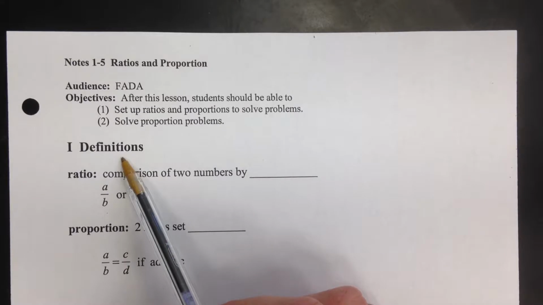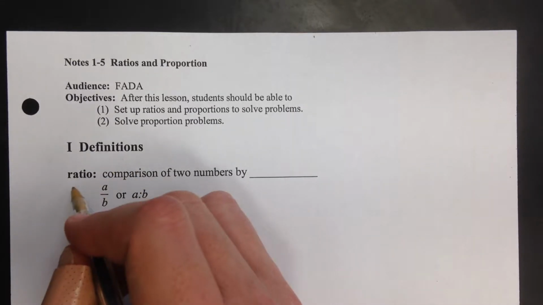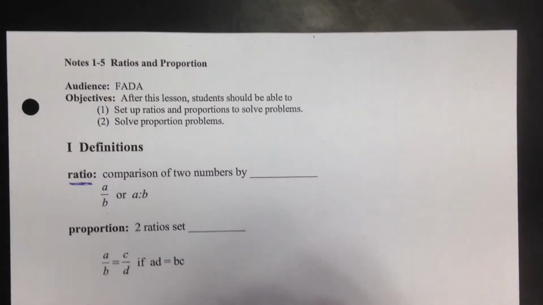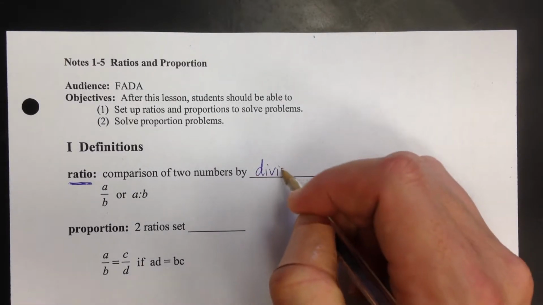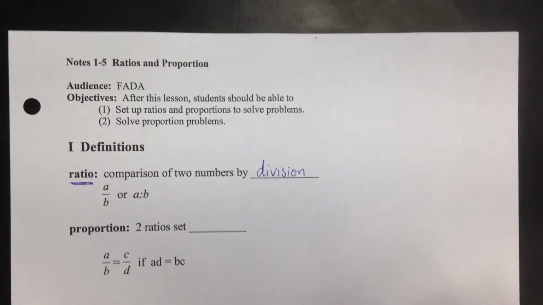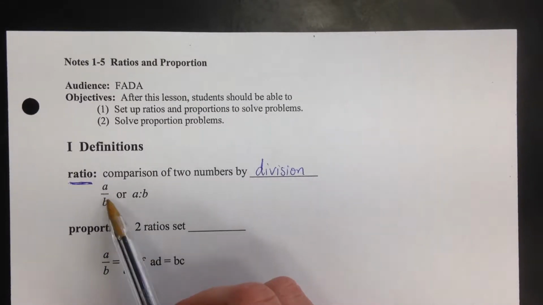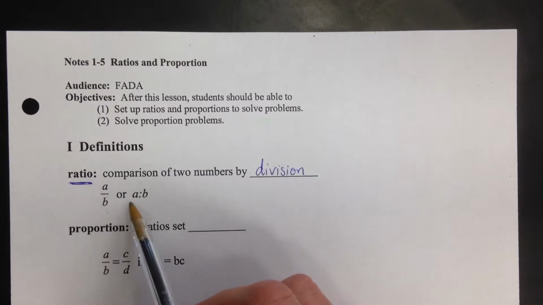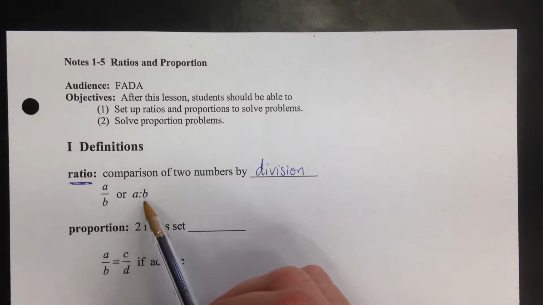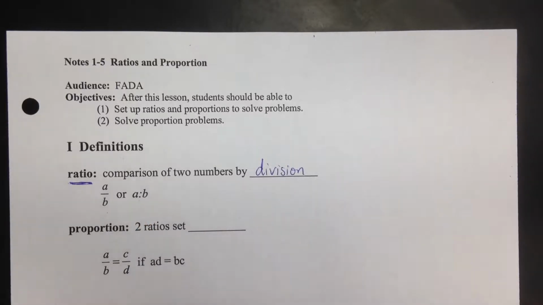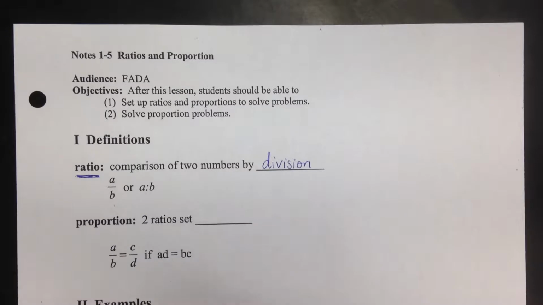Okay, so starting with definitions, the word ratio means a comparison of two numbers by division. So a lot of times the way you think of a ratio is you look at a fraction, a divided by b, a over b, or you can write it as a to b, a colon b. So a ratio is a comparison of numbers with division.